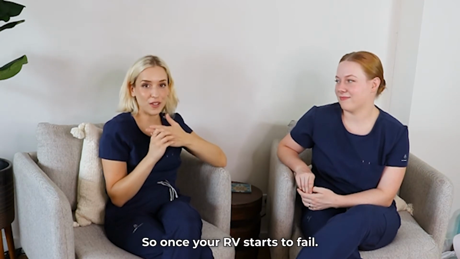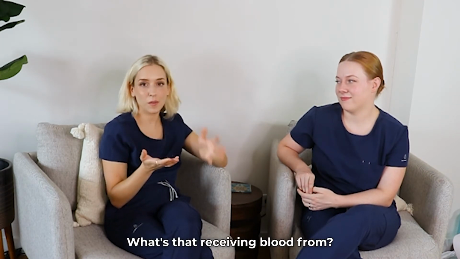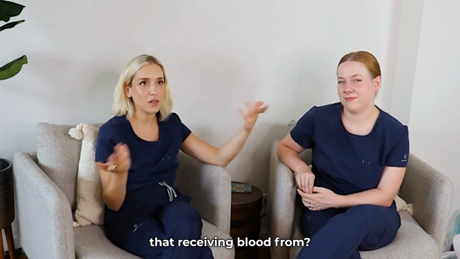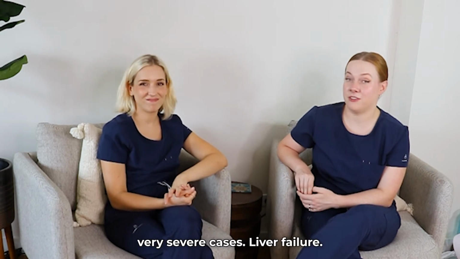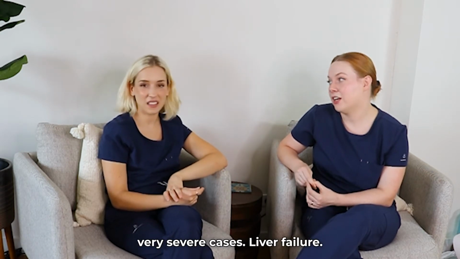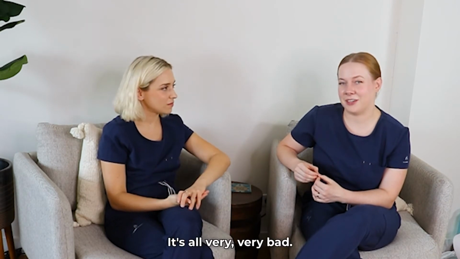So once your RV starts to fail, what's it receiving blood from? Your right atrium, which is receiving blood from your whole body. So then you get into portal hypertension, and in very severe cases, liver failure. Your body is all connected. It's all very, very bad.